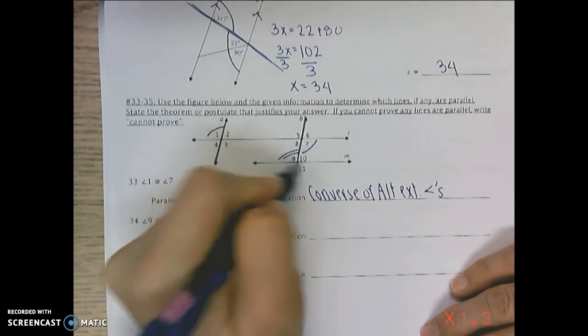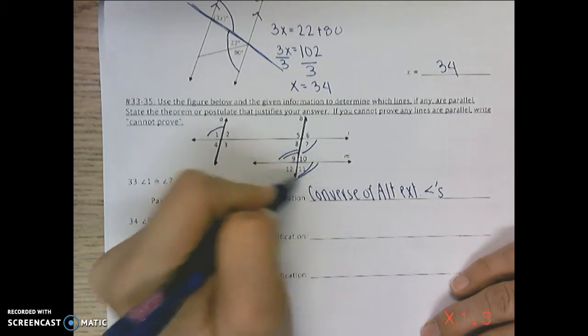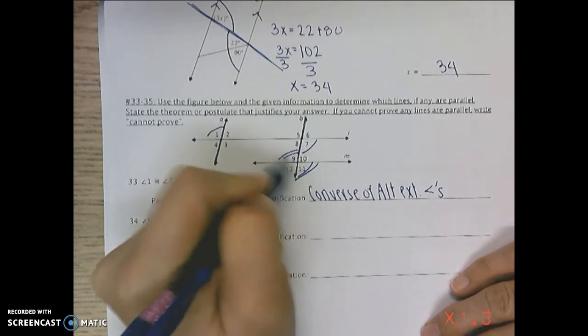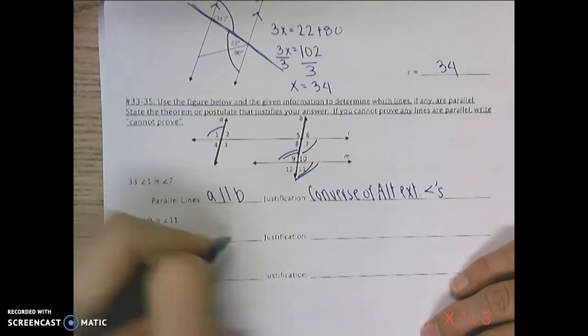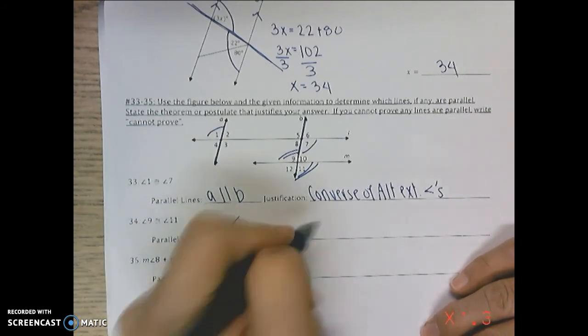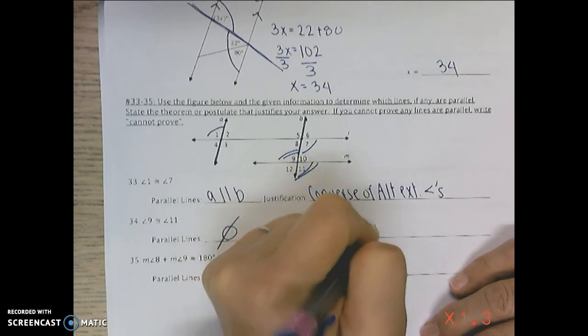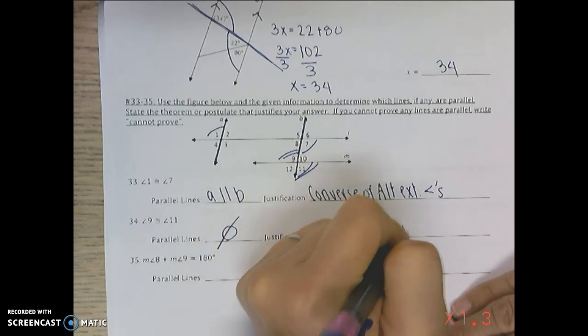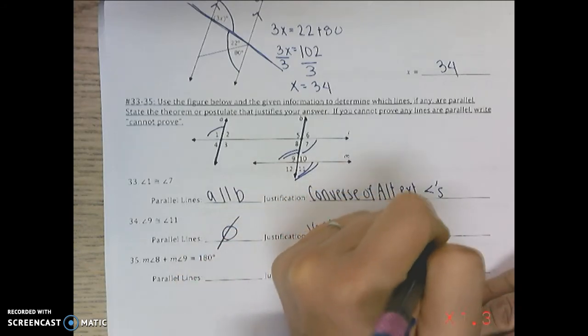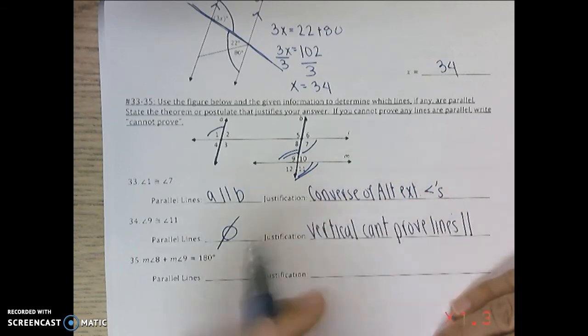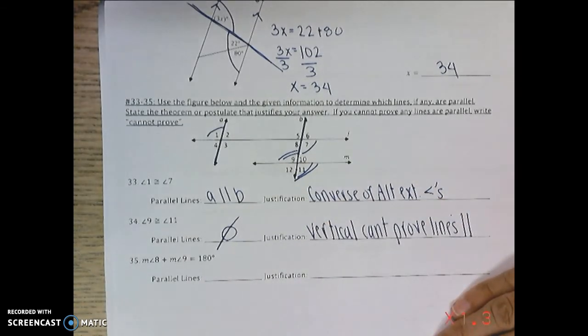Okay, so the next one, 34, 9 and 11. These two angles right here are congruent, which is great. However, if we look at that relationship, they're vertical angles. Vertical angles can't prove lines parallel. So, we wouldn't be able to prove any lines here.